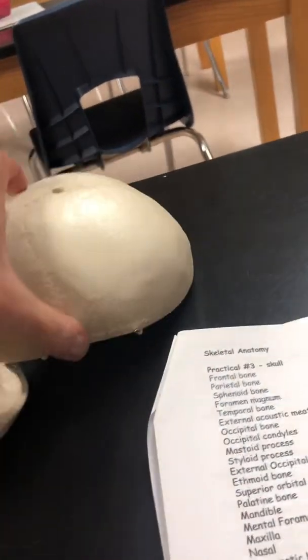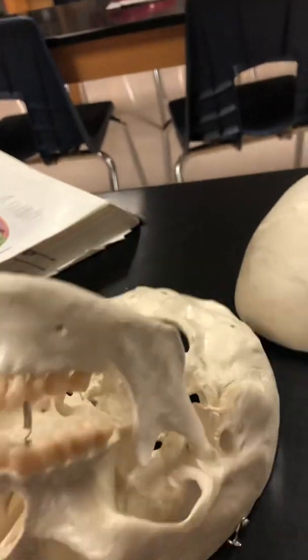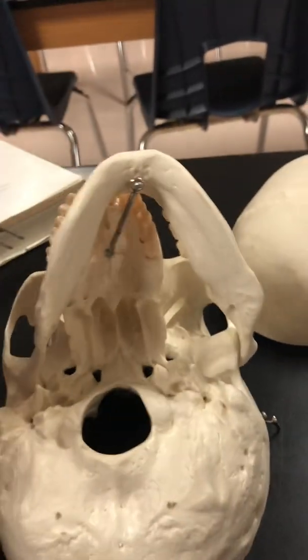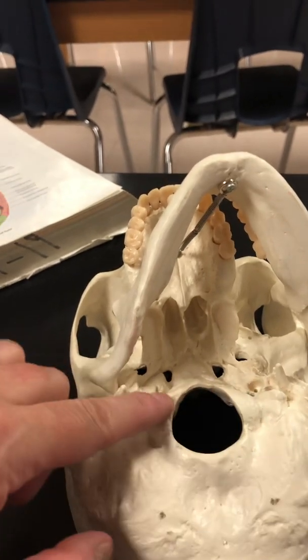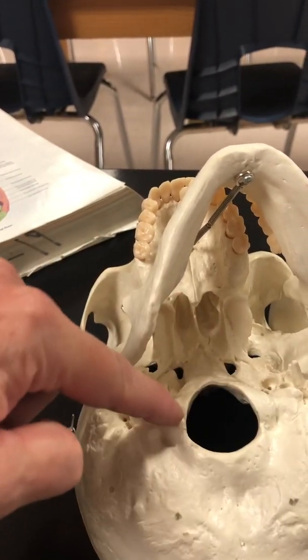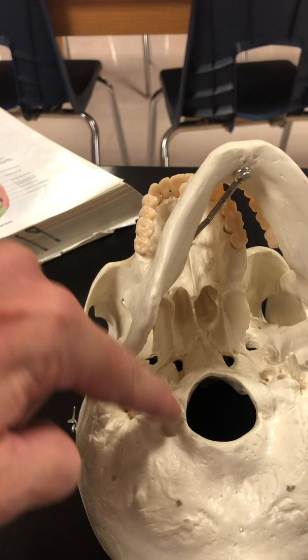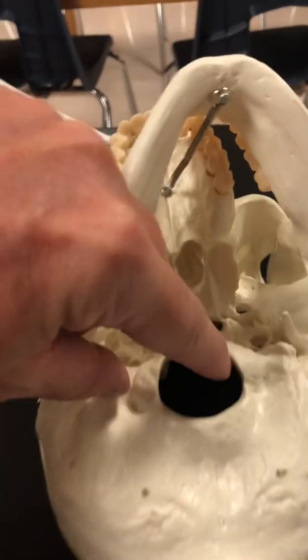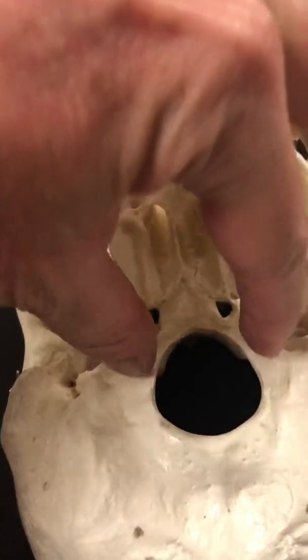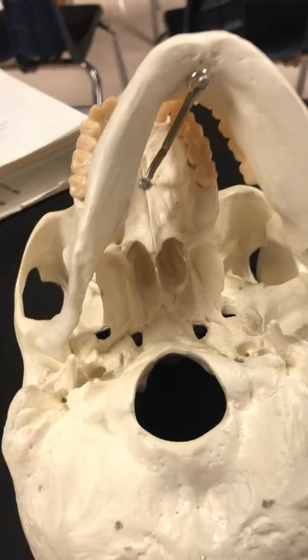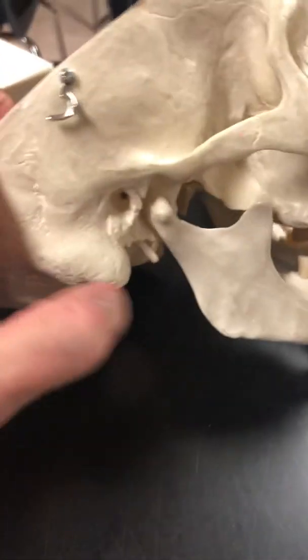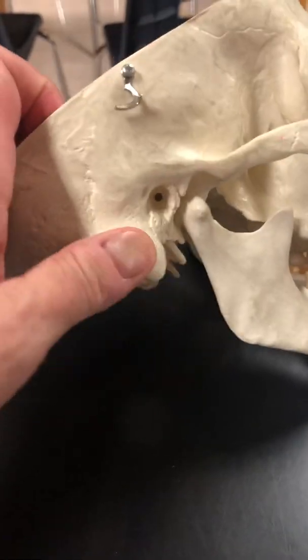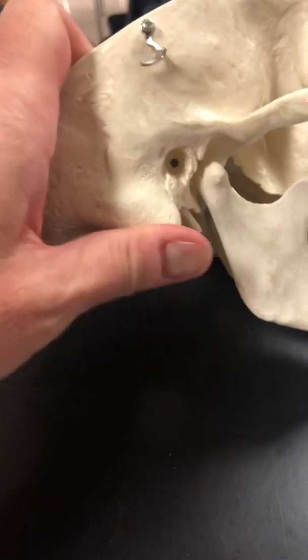The occipital condyles, if I turn the skull upside down and look at it this way, this is the mandible. The occipital condyles are right here. This is where your skull sits on top of that first cervical vertebra. So these 2 things right here, these nice smooth condyles, are smooth articular surfaces. Those are the occipital ones. The mastoid process is actually close to the ear hole or the acoustic meatus. This right here is your mastoid.